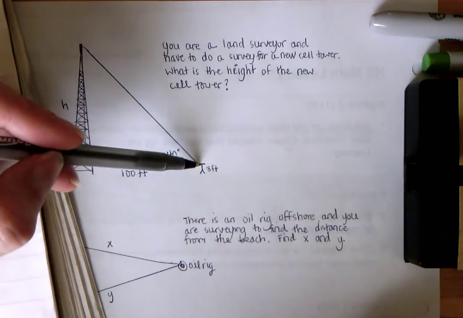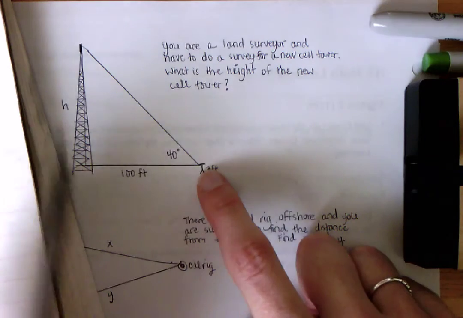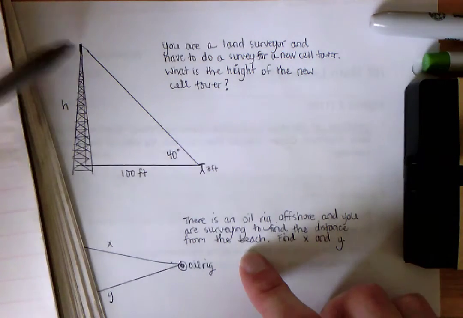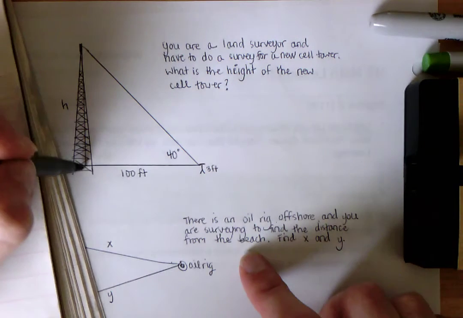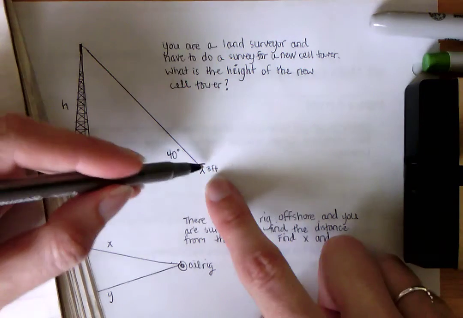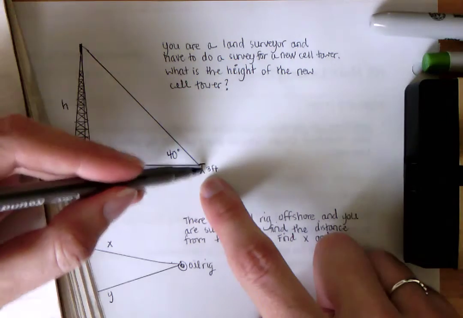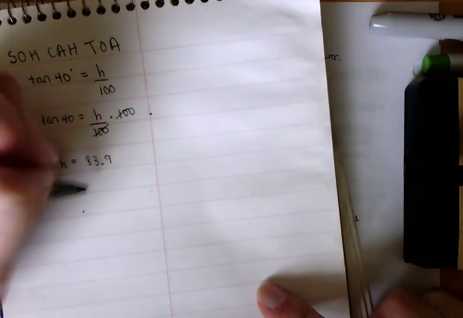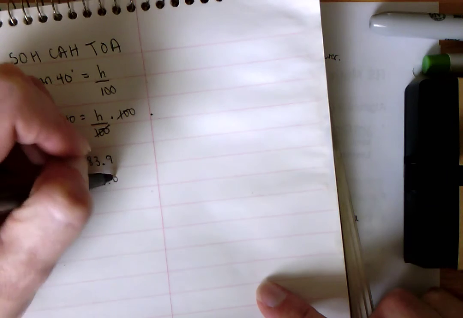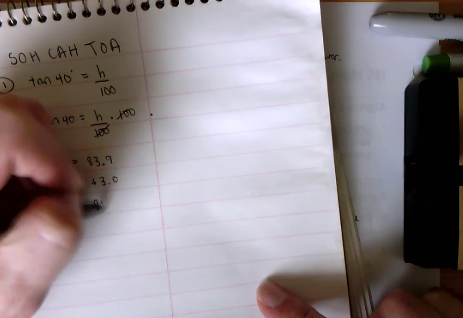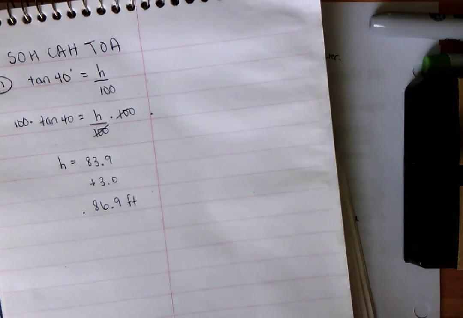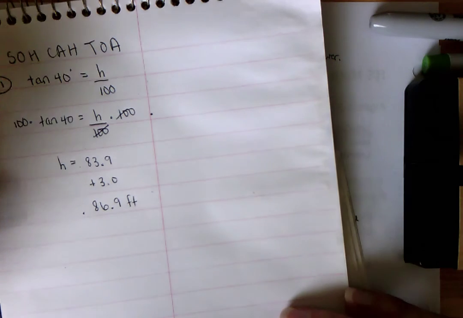So I just found h, and that's from this point here up to the top. But I'm not including these 3 feet here. So I need to add that back. So if we add 3 more feet, then we'll get 86.9 feet. So that's the answer for number 1, 86.9 feet.